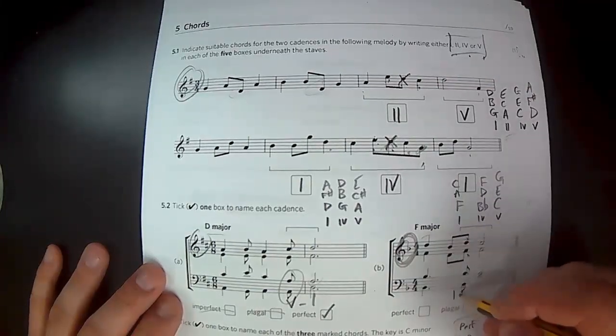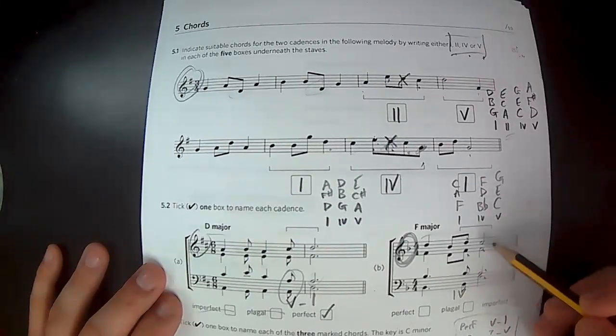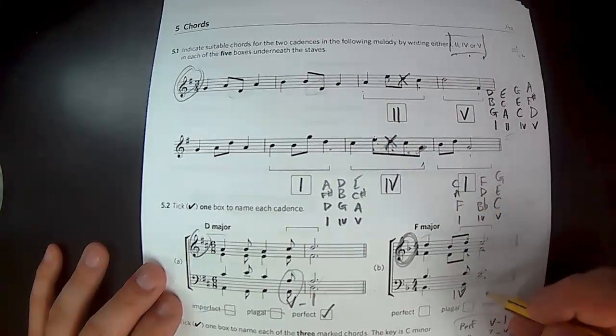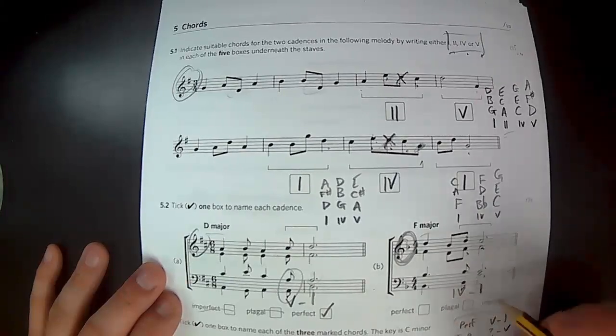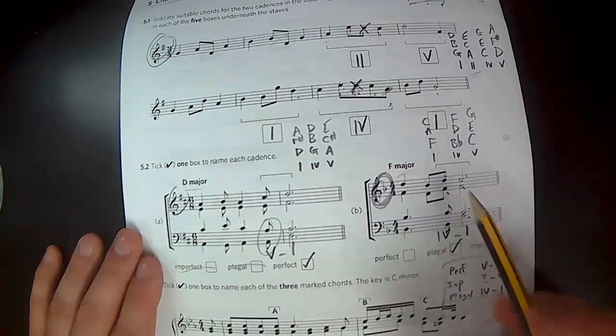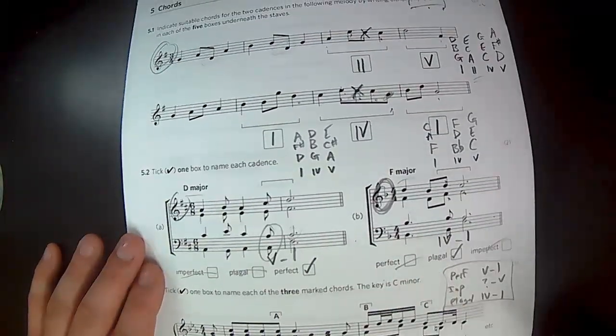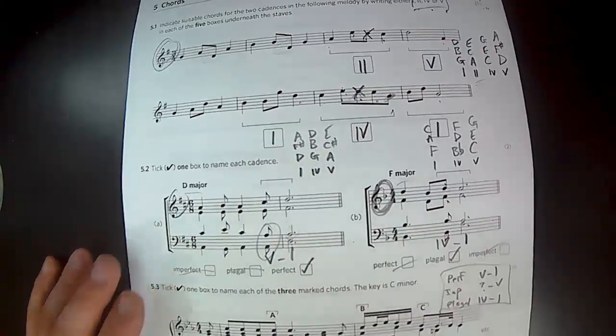That's chord 4. And here we've got F, A, F, C. F, A, and C. That's chord 1. That's chord 4 to 1. That's plagal, 4 to 1. Not perfect because it's not 5 to 1. It's 4 to 1. And again, we're not finishing on 5, so it's definitely not imperfect. So we've got perfect and plagal.